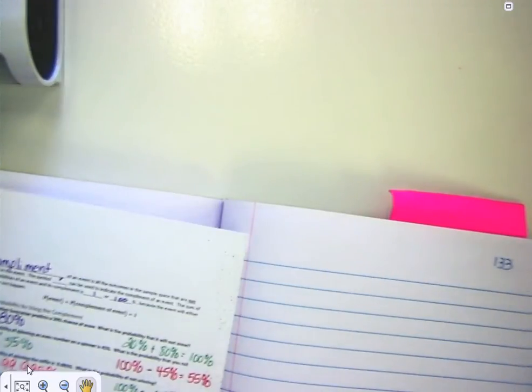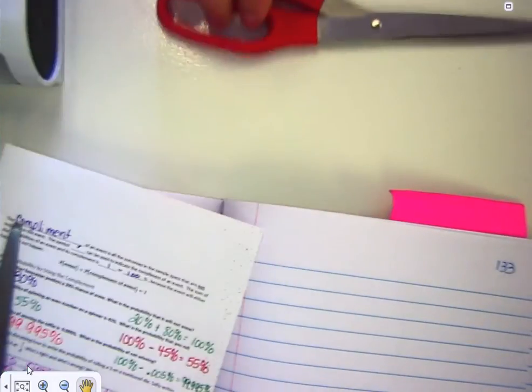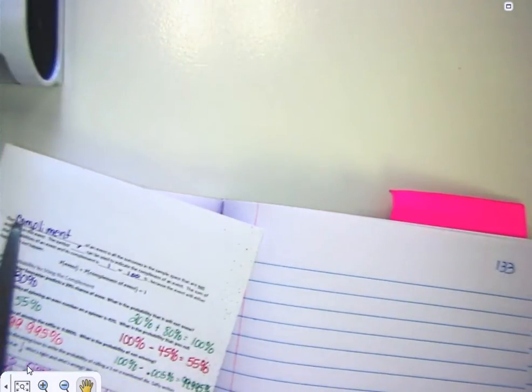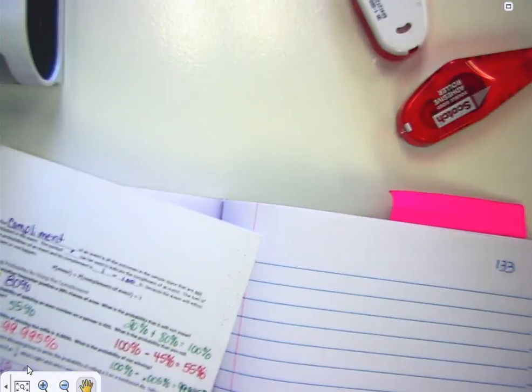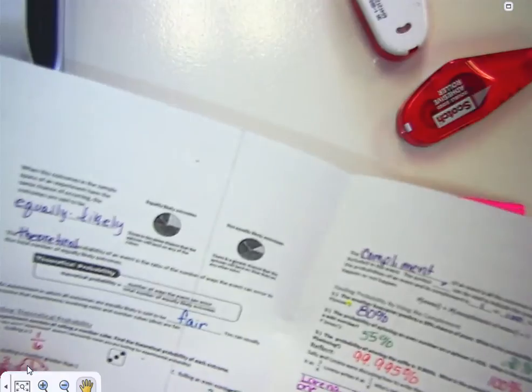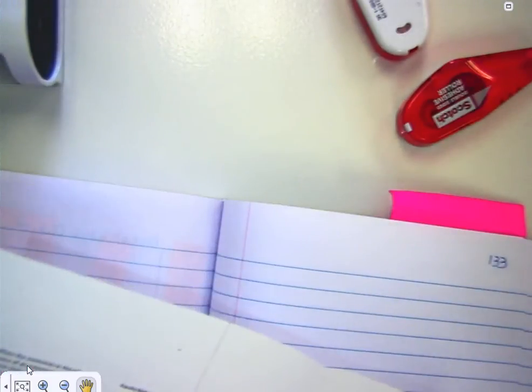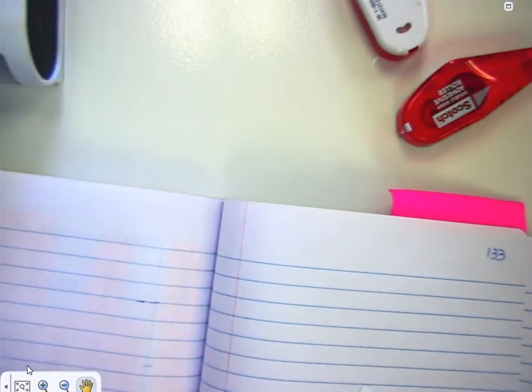So take your pages, cut them in half, or fold them. The first page we did in our notes should be the first one that you glue in to the first 2 pages.